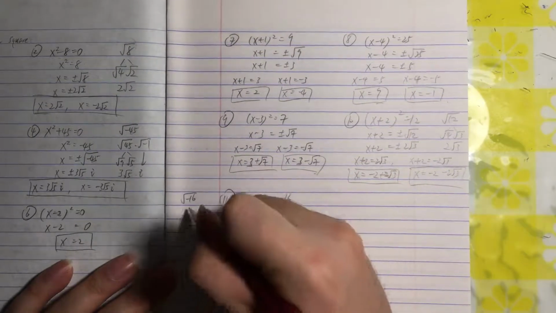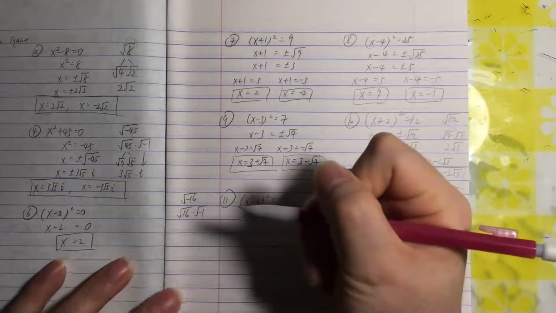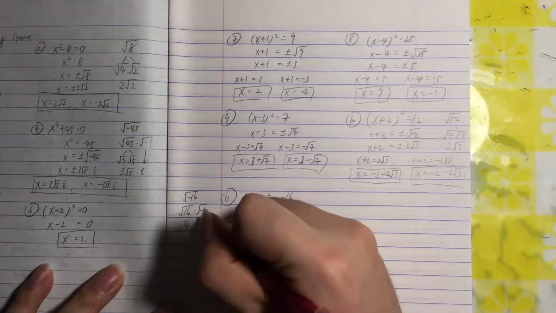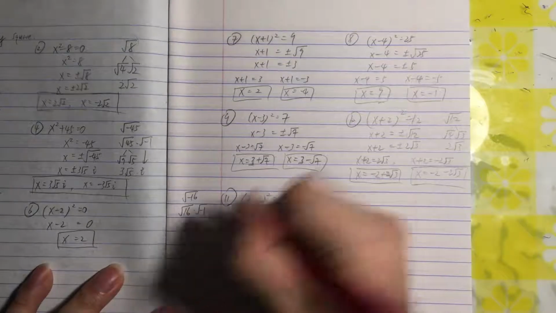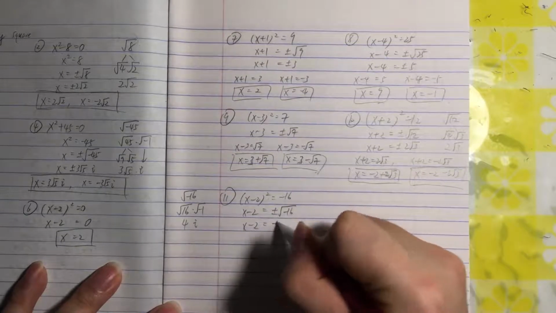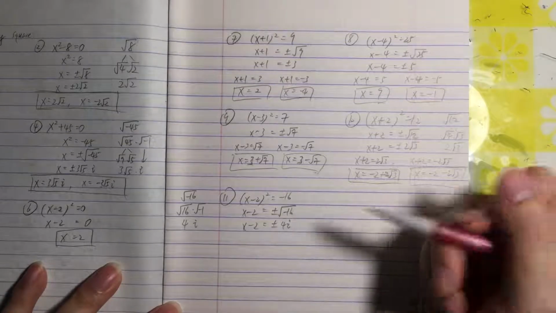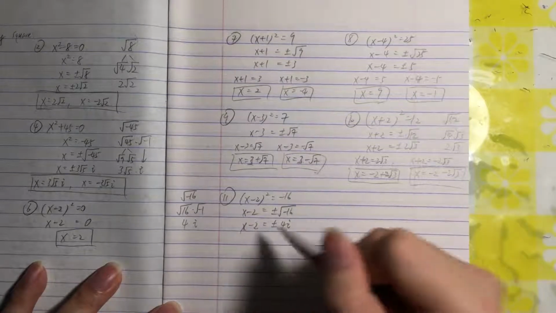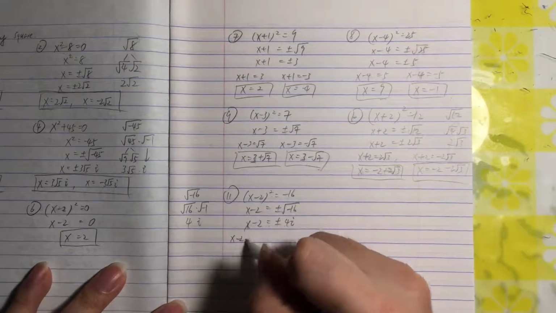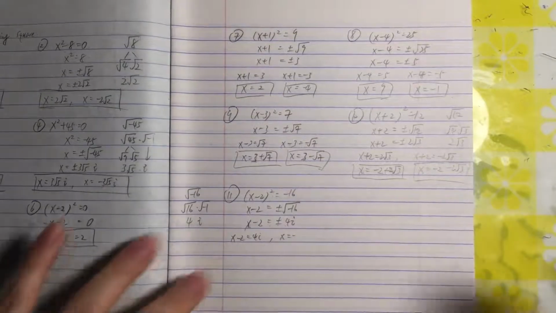Square root of negative 16 can be rewritten as square root of 16 times square root of negative 1. And we know that square root of 16 is 4. Square root of negative 1 is i. So square root of negative 16 is 4i. That means x minus 2 equal to plus or minus 4i, which means x minus 2 equal to 4i, or x minus 2 equal to negative 4i.